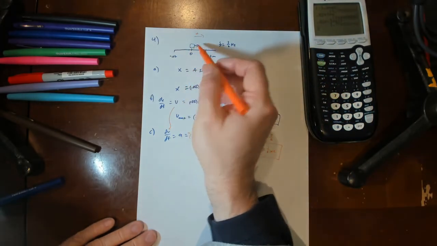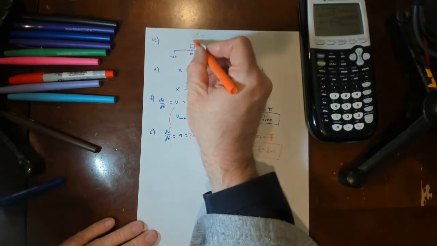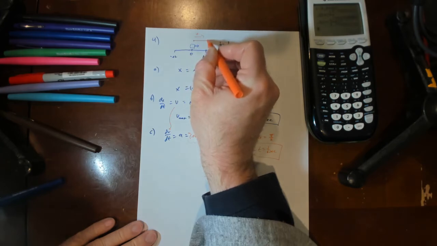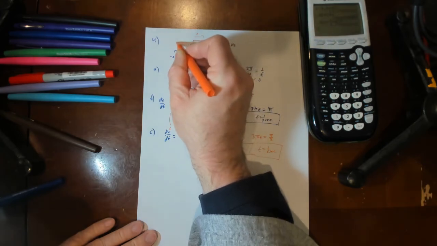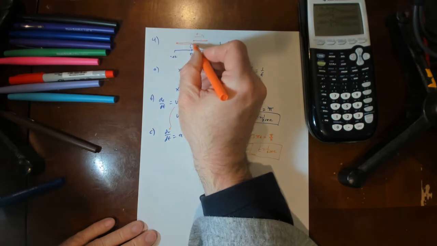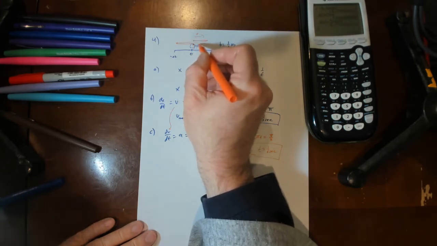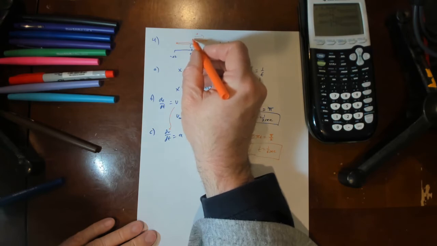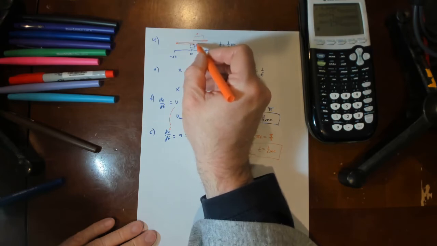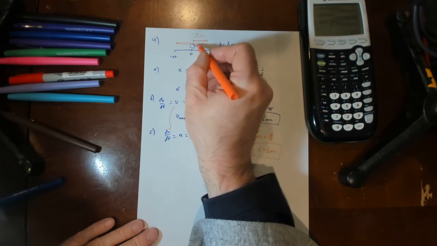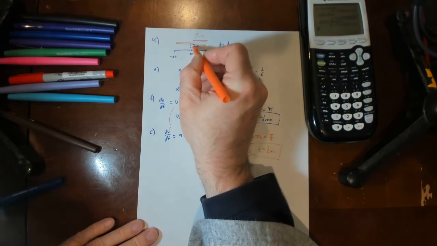In a period, we would start here, we would go to here, and then back to here, right? We're back to that starting position, doing the same thing, going to the right. We're at the start, at the equilibrium, on our way to the right. That's 1 cycle. Now we're going to do another half a cycle. So we're going to do this and then this again to here.